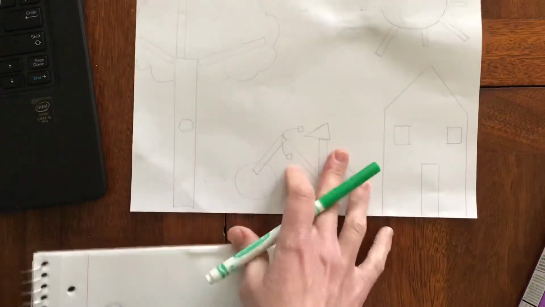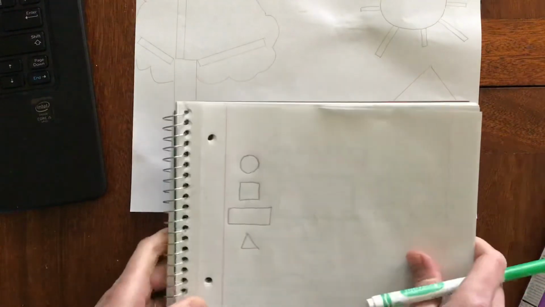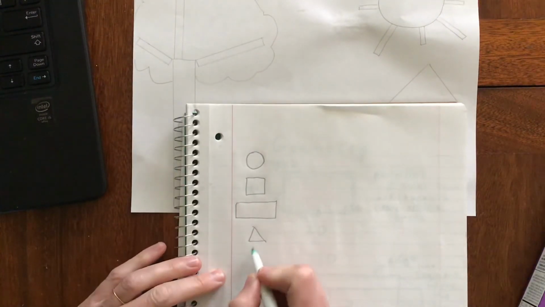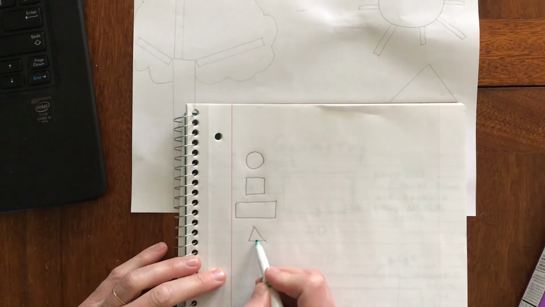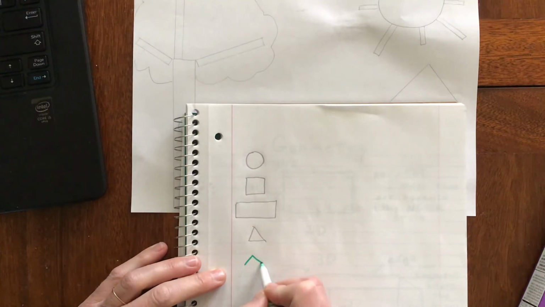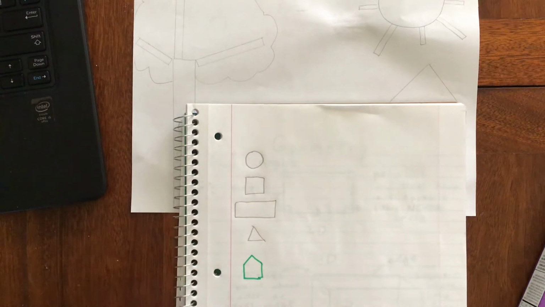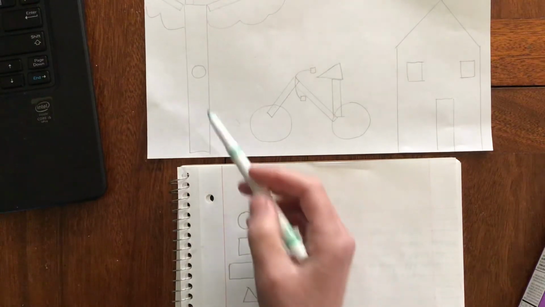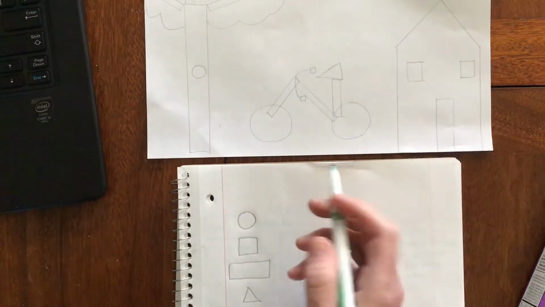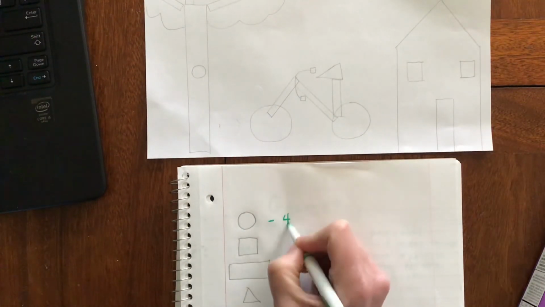So there's my picture. Now I put down circle, square, rectangle, triangle. I also had a 5-sided shape called a pentagon. I'm going to look at my picture and see how many of those shapes I had. So I had 1, 2, 3, 4 circles.